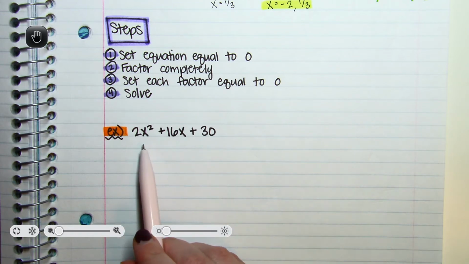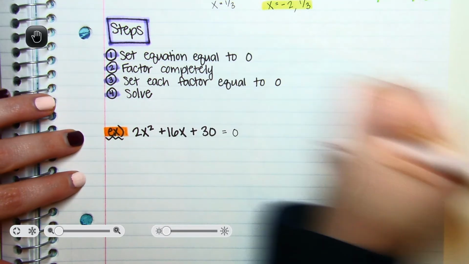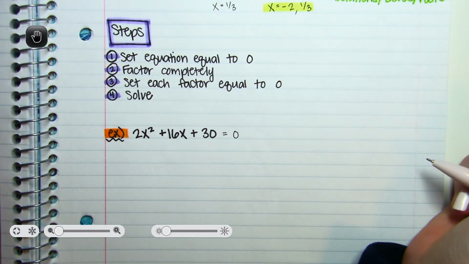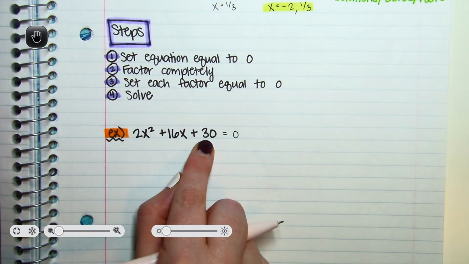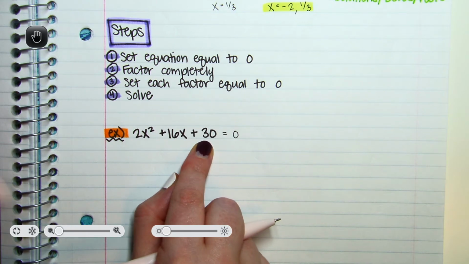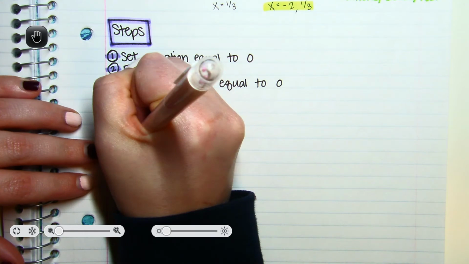All right, so step 1 is to set this equal to 0. So I'm going to go ahead and do that. Set it equal to 0. Step 2 is to factor it completely. So the first thing I notice, and I always check for this first, remember, is that there is a GCF. What is the GCF? If you said 2, you are correct. So I'm going to factor out a 2.